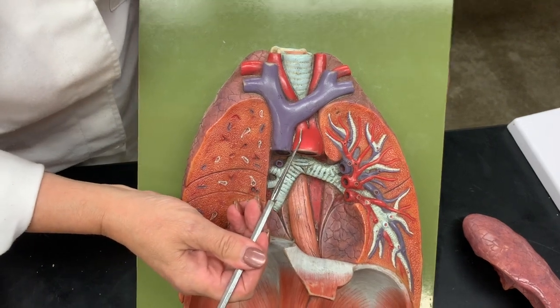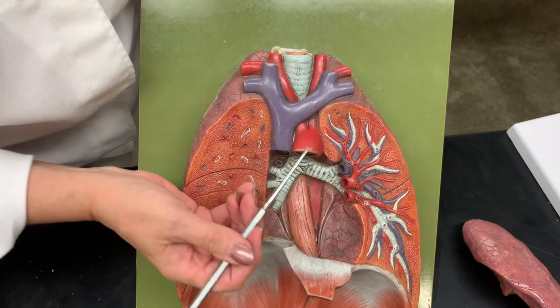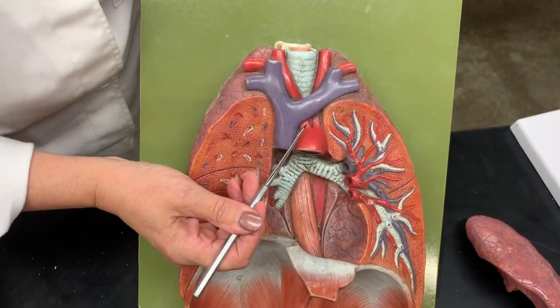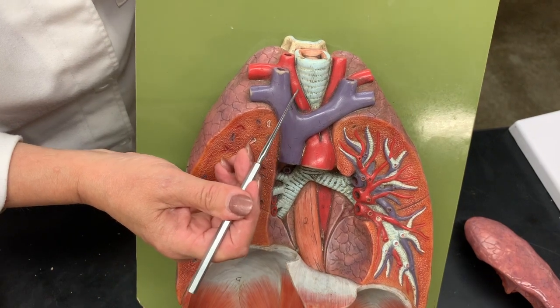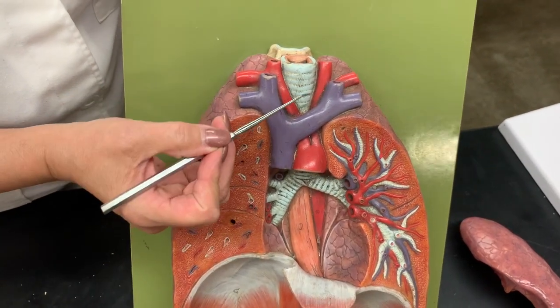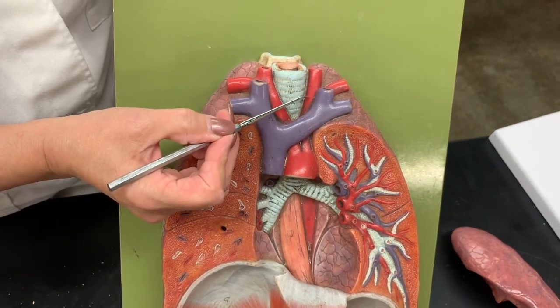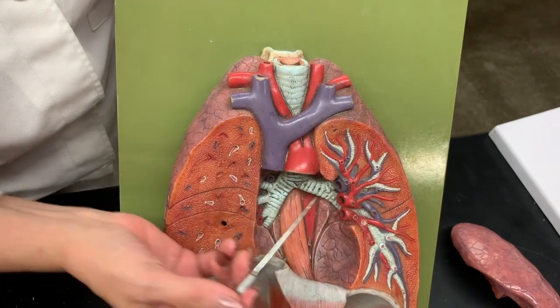Here we see the arch of the aorta with the 3 fingers. We see 1, 2, and we can't really see the 3rd one. So this first one is our brachiocephalic trunk, which we see beautifully dividing into our right subclavian and right common carotid. The second finger is our left common carotid, and the 3rd finger is our left subclavian.